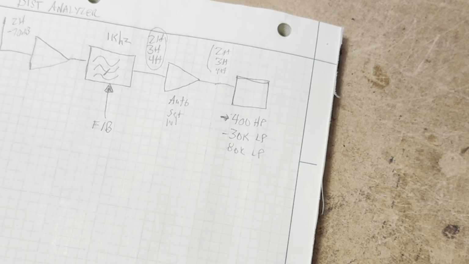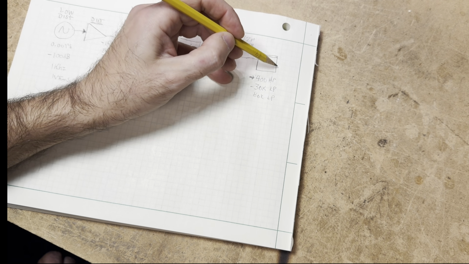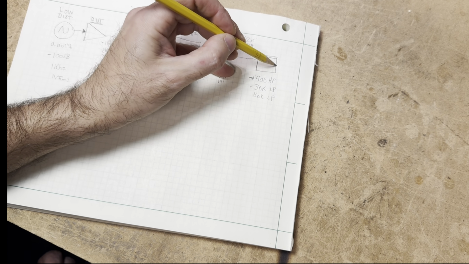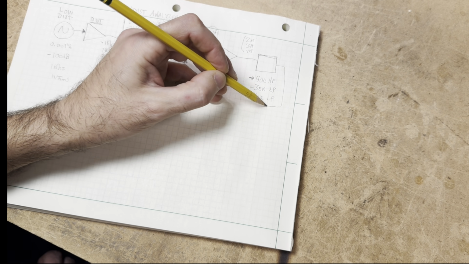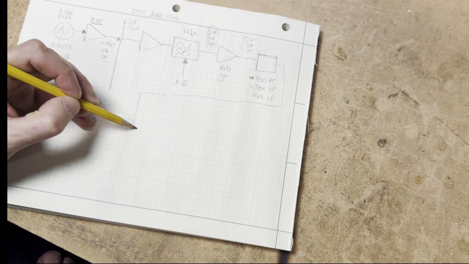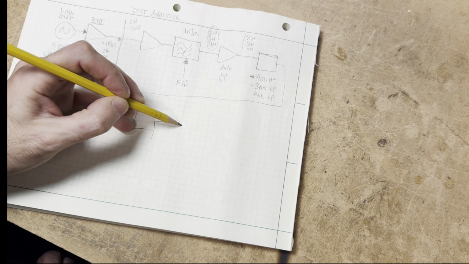All right, going from our output filters, now we finally get to the quantization of our measurement.